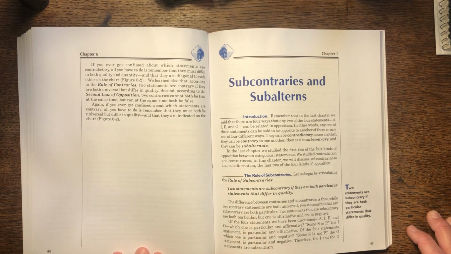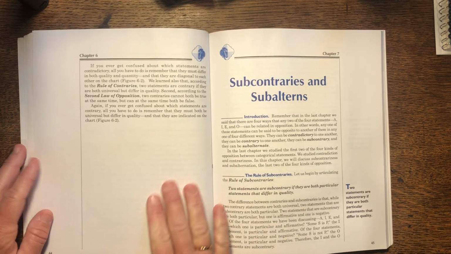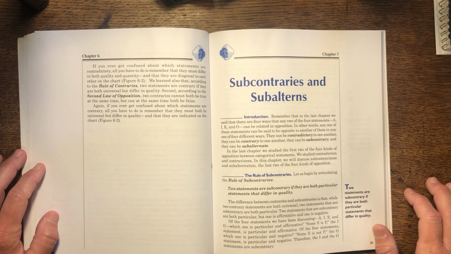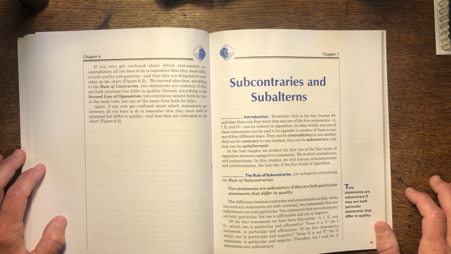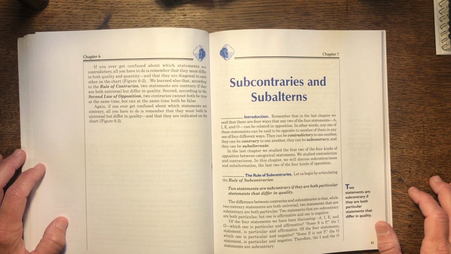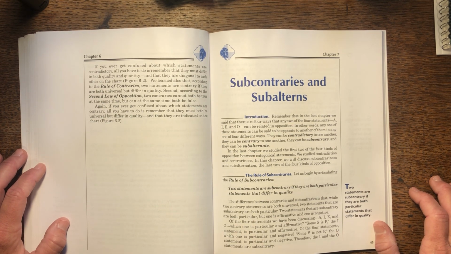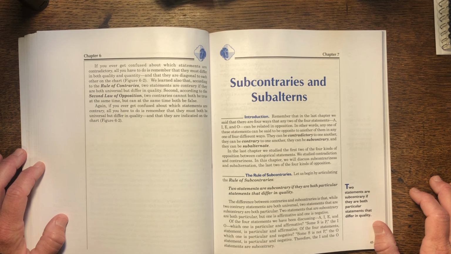If you ever get confused about which statements are contradictory, all you have to do is remember that they must differ in both quality and quantity, and that they are diagonal to each other on the chart, figure 6.2. We learned also that according to the rule of contraries, two statements are contrary if they are both universal but differ in quality. Second, according to the second law of opposition, two contraries cannot both be true at the same time, but can at the same time both be false. Again, if you ever get confused about which statements are contrary, all you have to do is remember that they must both be universal but differ in quality, and that they are indicated on the chart, figure 6.2.